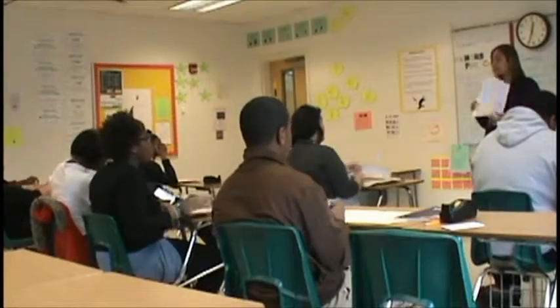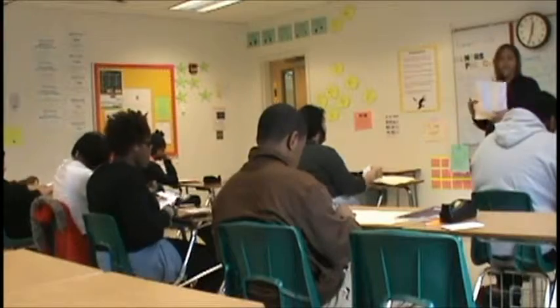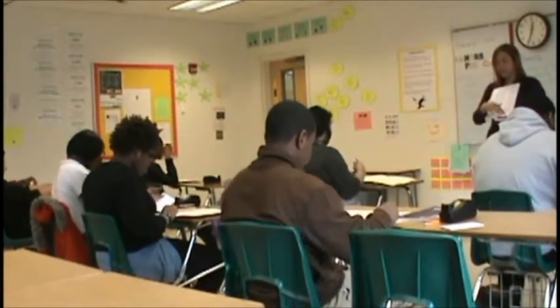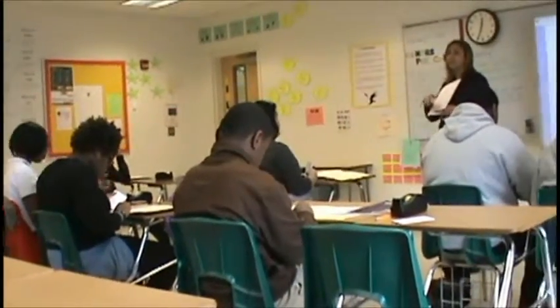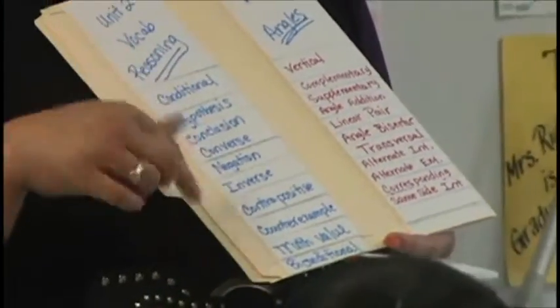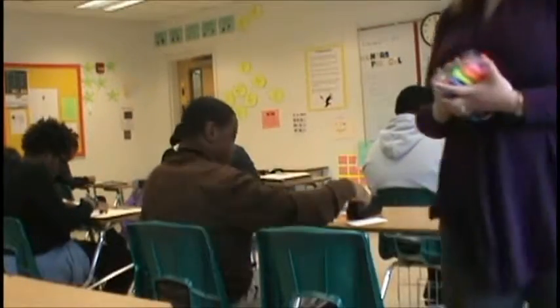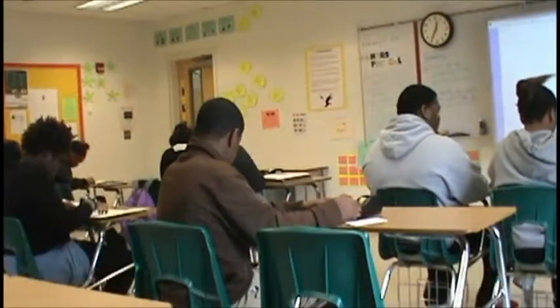What's the name of our unit? Angles. Okay, so we have our reasoning vocabulary. Now we need our angle vocabulary. 12 cards. The exact same way we did the reasoning vocabulary. Okay? Any marker? The one you like to use.